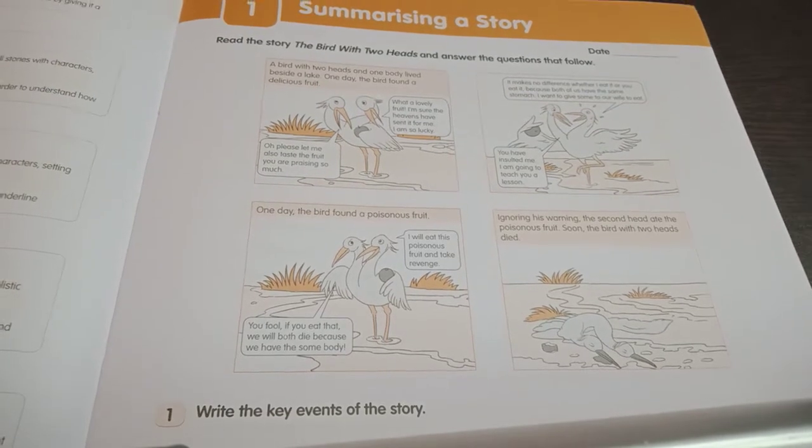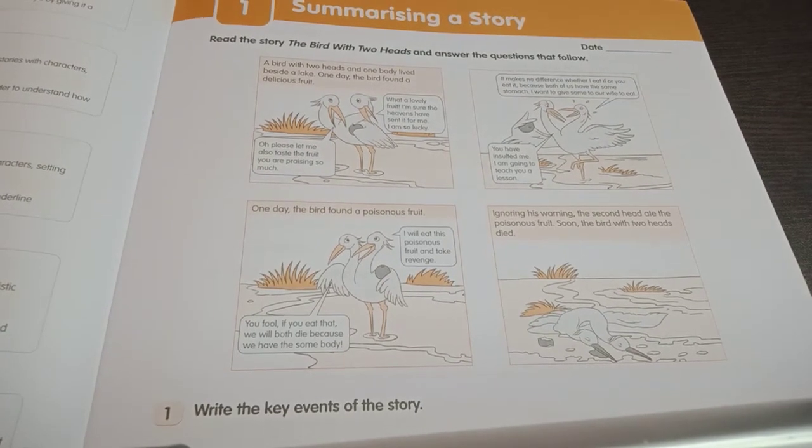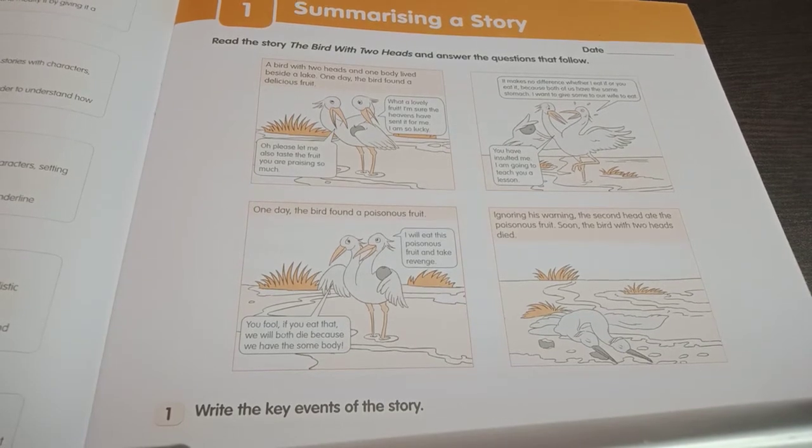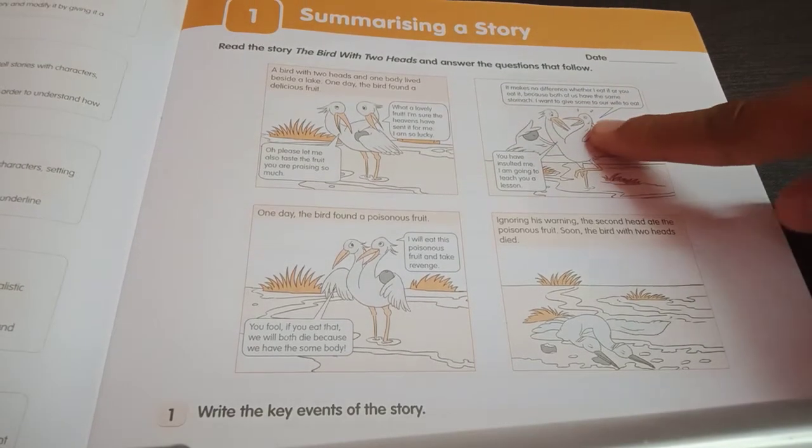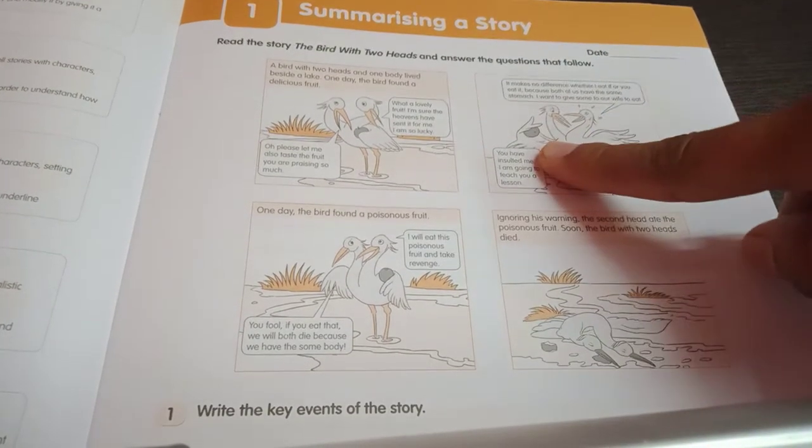It will go to the same stomach, right? So please, no matter, let me eat it because I want to give the rest of the fruit. I want to share it with my whom? With my wife. It is telling who the first head is telling. But what is the second head telling, children?